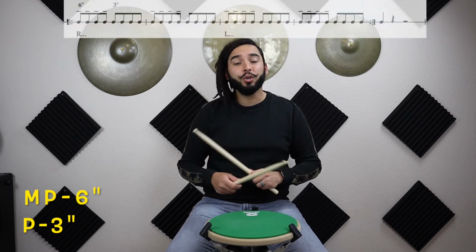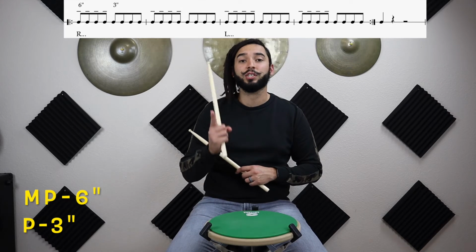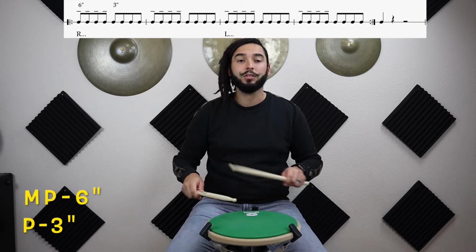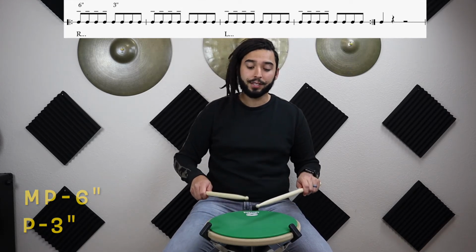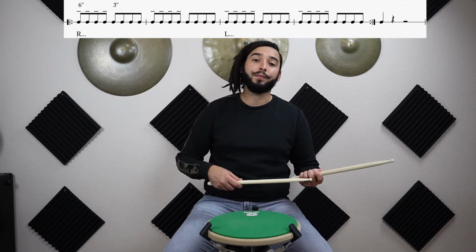So your tenuto notes are going to be your mezzo piano, which is just up one dynamic. So we're going to be doing this. 6, then switch over to 3, and then we're going to do the same thing off the left hand. 6, and 3.